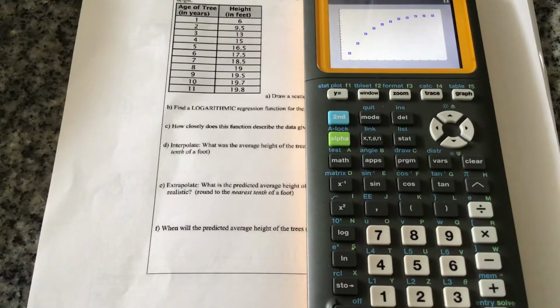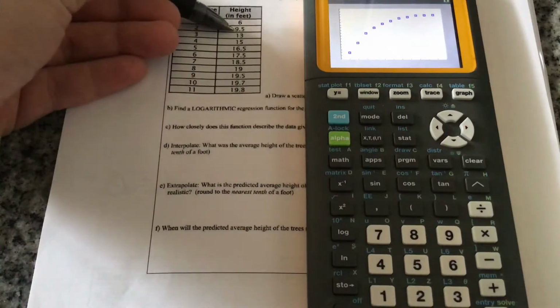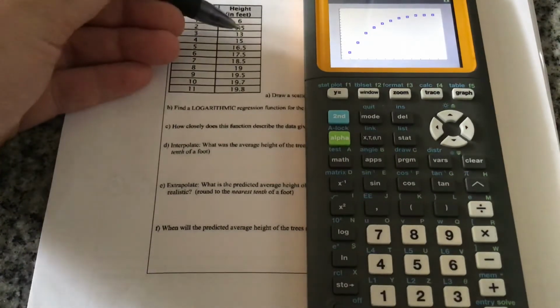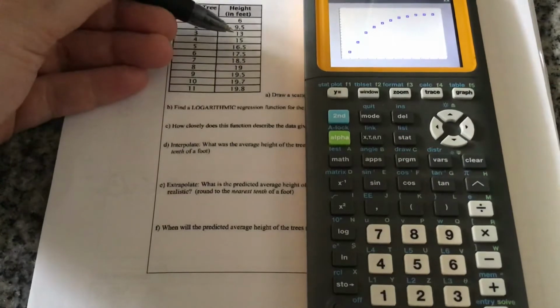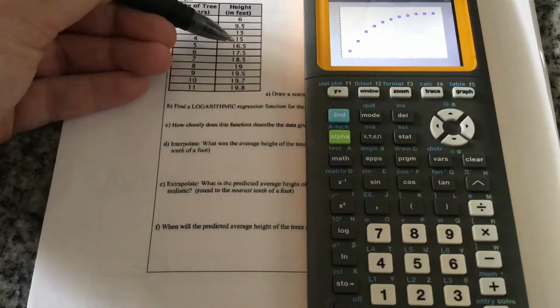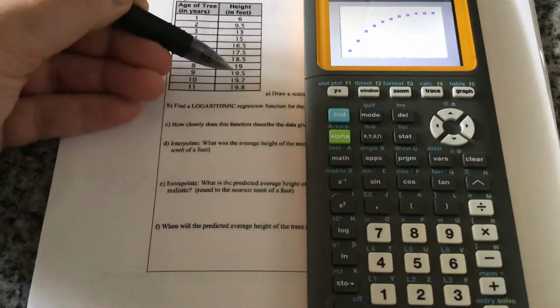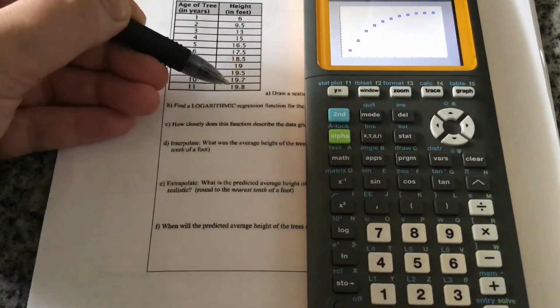You can see that in our data set here. Whenever we're going between points, we start at 6 and go to 9.5. Well, that's a gap of 3.5. Then we have another gap of 3.5. Then a gap of 3, so we're a little bit lower now. And then a gap of 1.5, so a little lower, and 1 again, and then only 0.5, another 0.5, a 0.2, and then a 0.1.